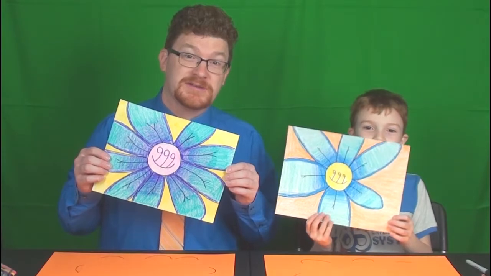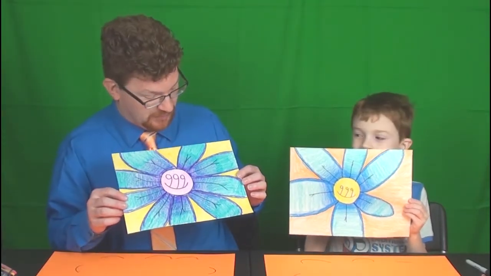And there you go. A flower close-up in the style of Georgia O'Keeffe. I think they came out pretty good.